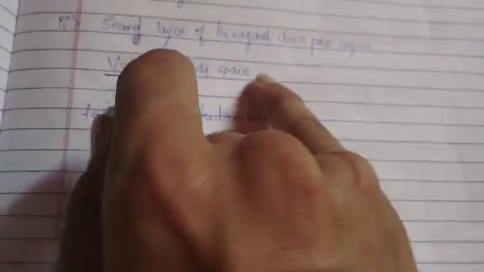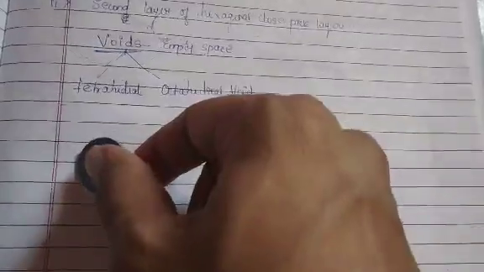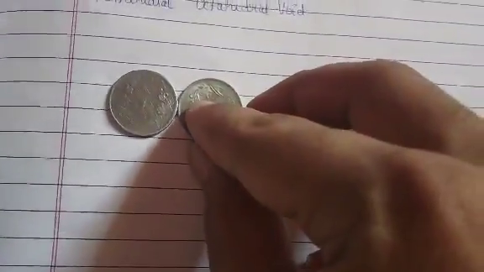So a tetrahedral void means what? The empty space obtained with respect to the four spheres. The empty space obtained when you are placing the four spheres. That is, let us consider this one is your first sphere, this one is your second sphere, this one is your third sphere. Able to see?